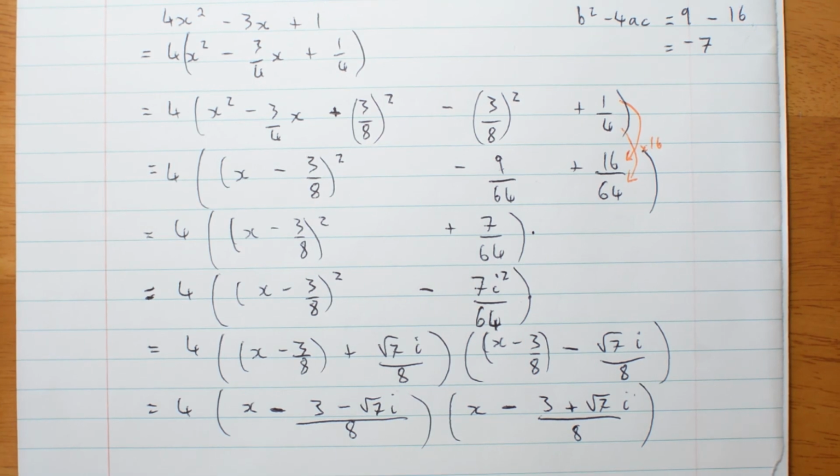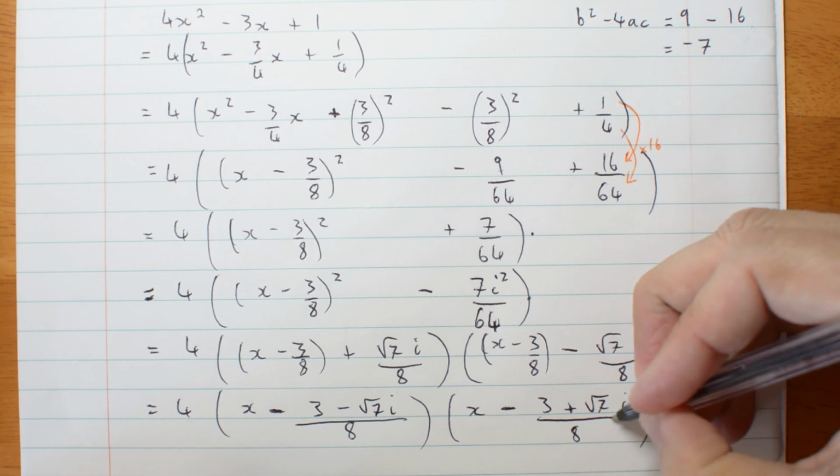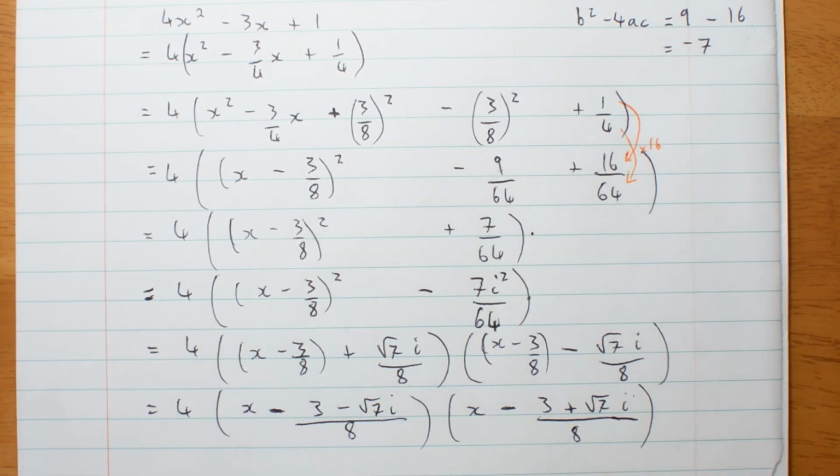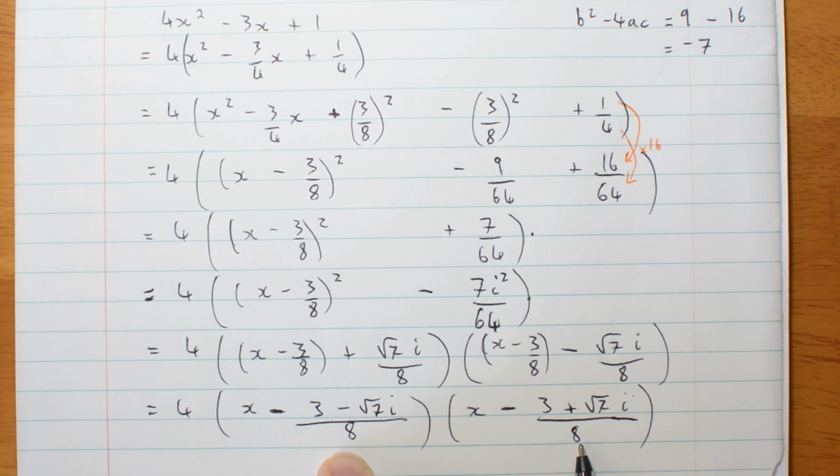It is important you are careful to make sure your i is clearly outside your square root. That is important. However, in this case, it is also important that it stays over the fraction line. If you tend to write your square root lines too long, put the i in front and write x minus 3 minus i root 7 on 8, x minus 3 plus i root 7 on 8. And here you can clearly see conjugate solutions.